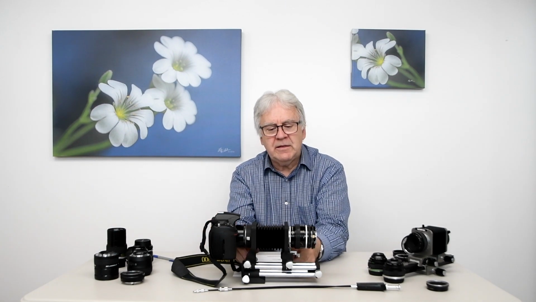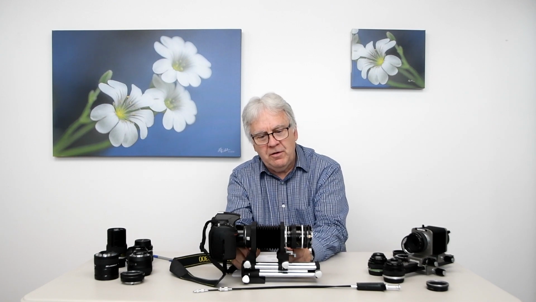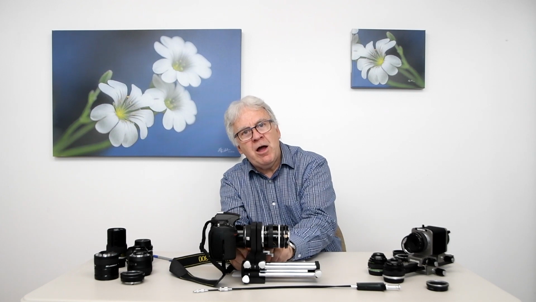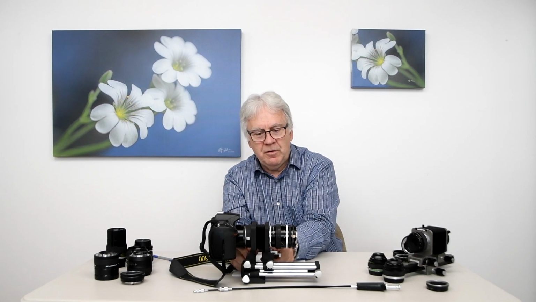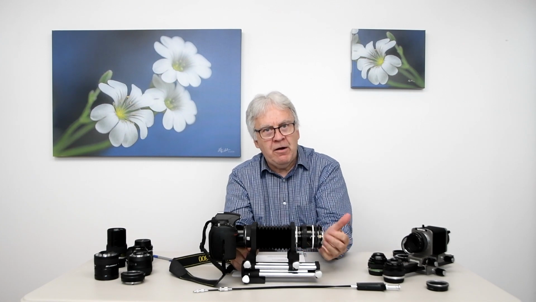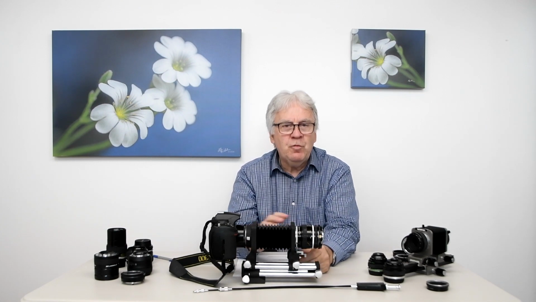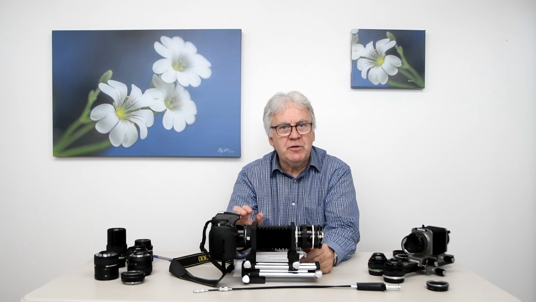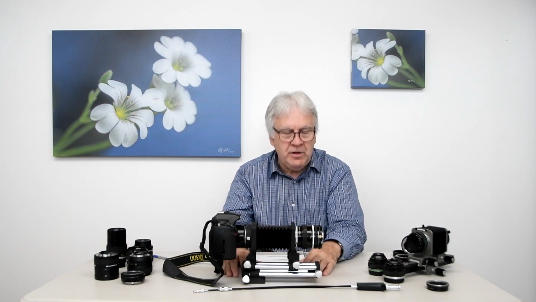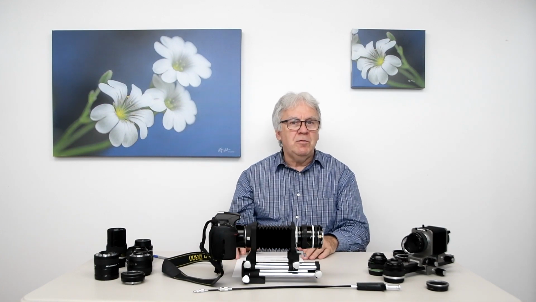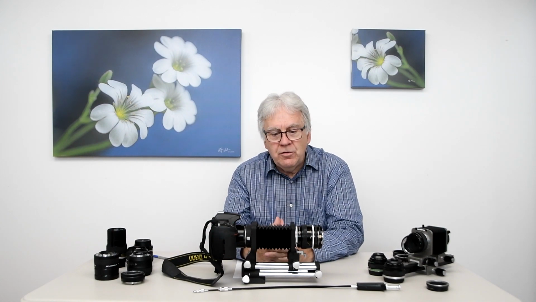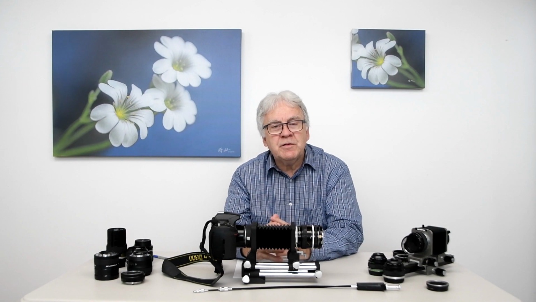And also, since this is an accordion type of bellow, when I'm closing it down, I'm pumping air out of it, and when I'm opening the bellow, I'm pumping air into the bellow. So that movement of air can also carry dust inside of the system. That's one of the inconveniences of the bellow compared to those. So you have to be careful with dust and make sure that you keep your equipment clean and dust free as much as possible.